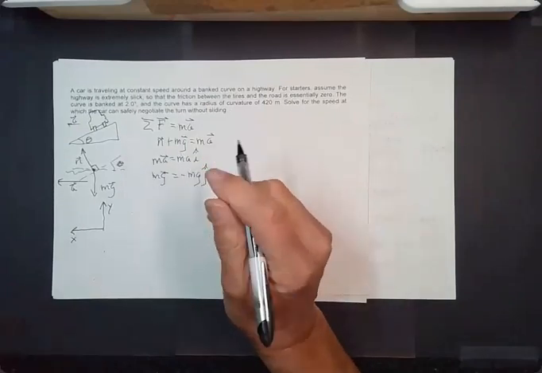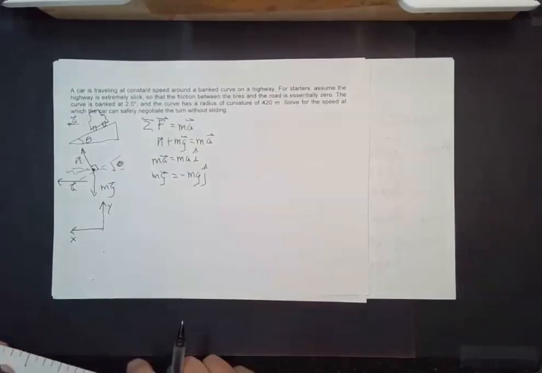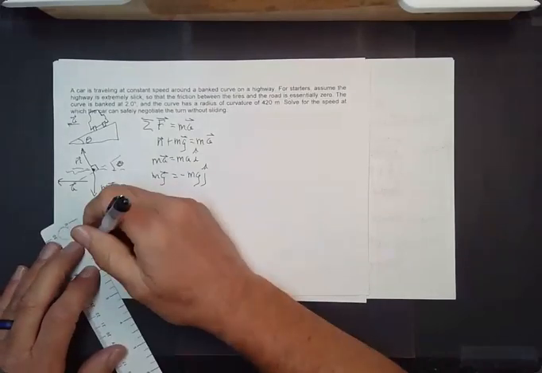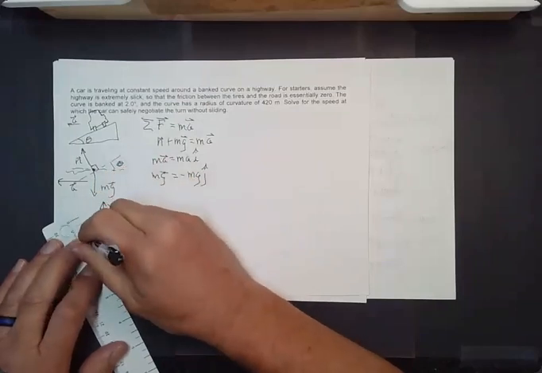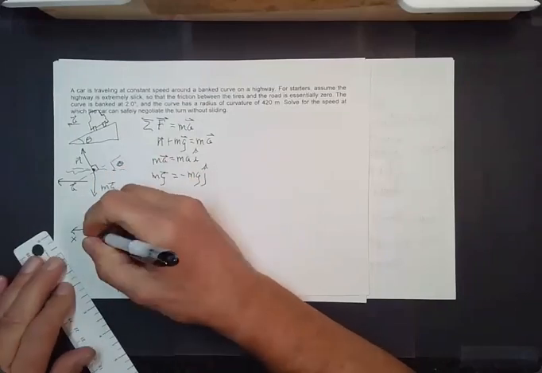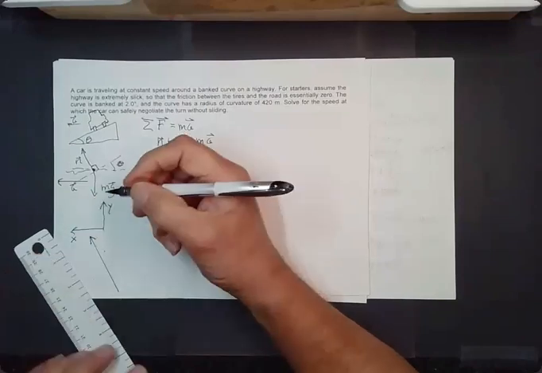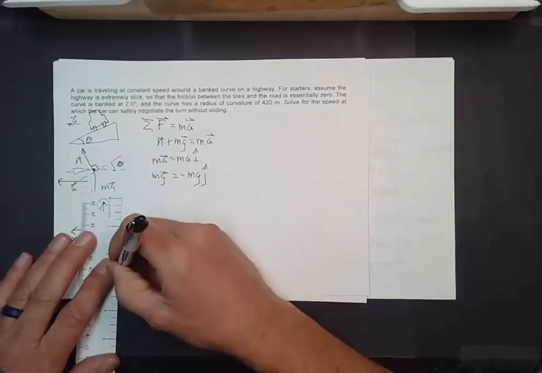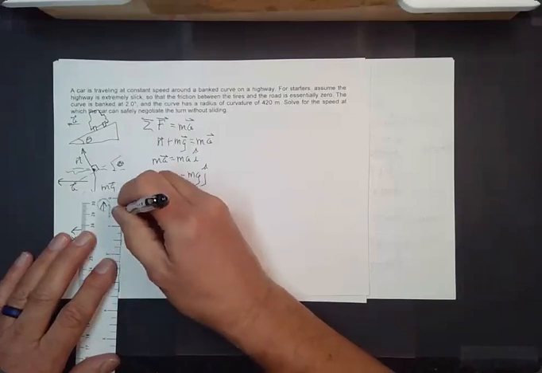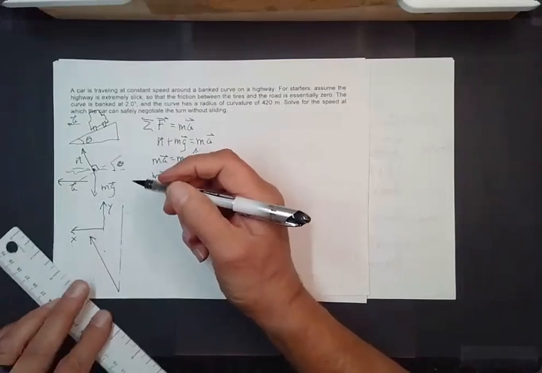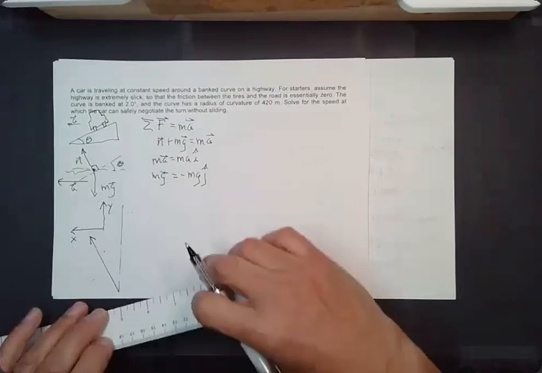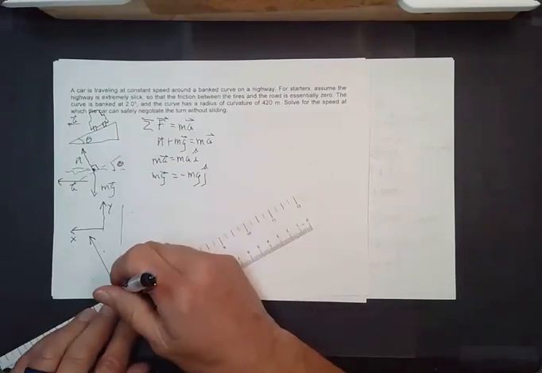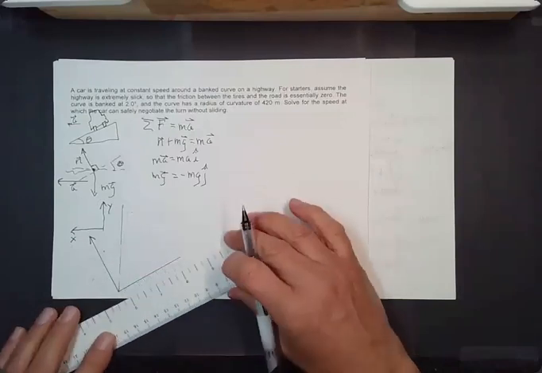And for the normal force, I will have to do a little bit of work. However, it's not that bad. So I'm going to draw a normal force, a big long arrow for it, so it's not too confusing. And this is the Y direction here. It happens to be perpendicular to the road surface, which is in this direction.